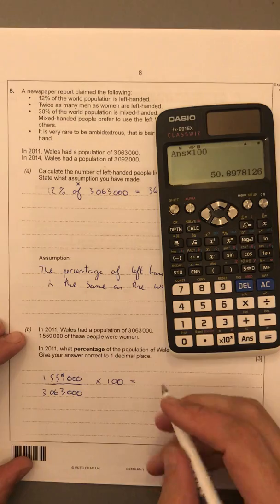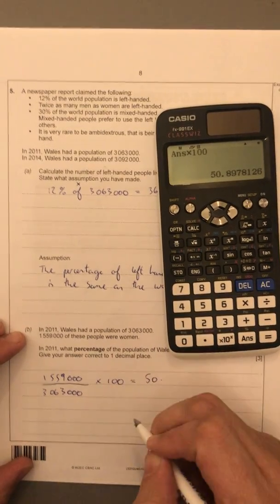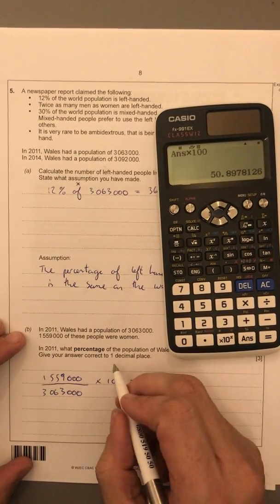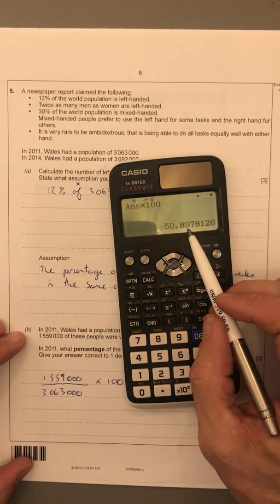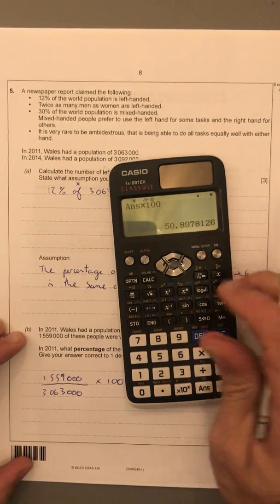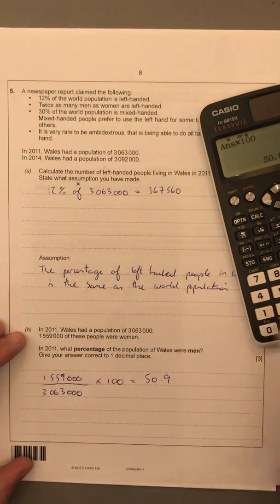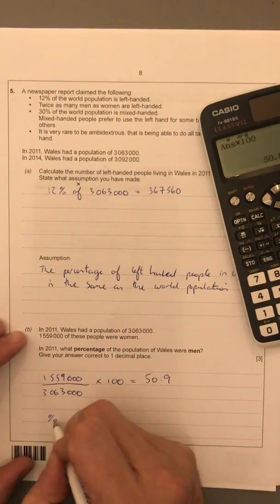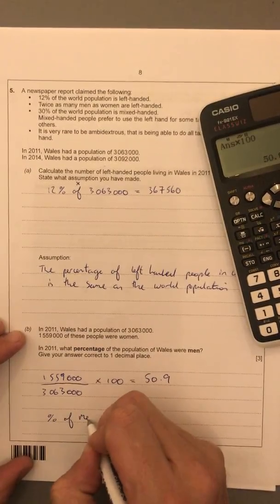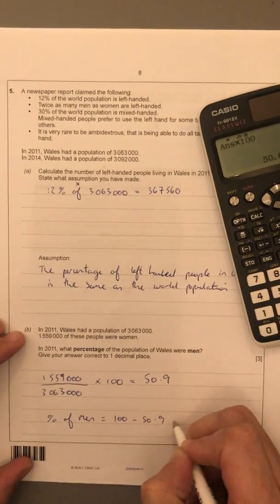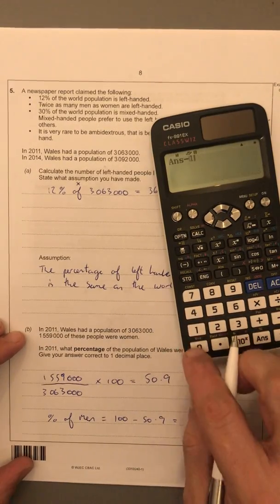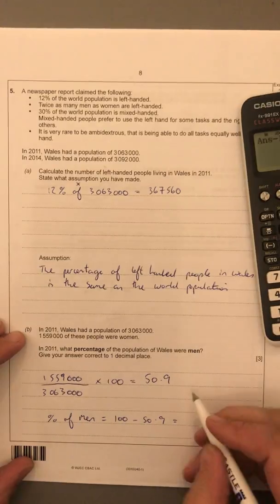And that gives me 50.9, because it says to give it to one decimal place. So I'm going to round it after one decimal place, and because it's a 9, it's going to round that 8 up to 9. Okay, so that's the percentage of women. The percentage of men is going to be 100% take away 50.9, which is going to give me 49.1%.